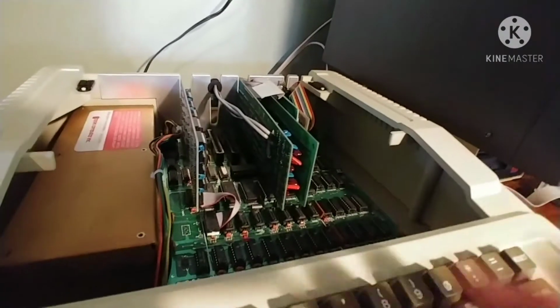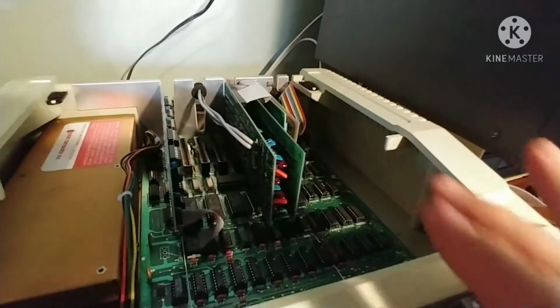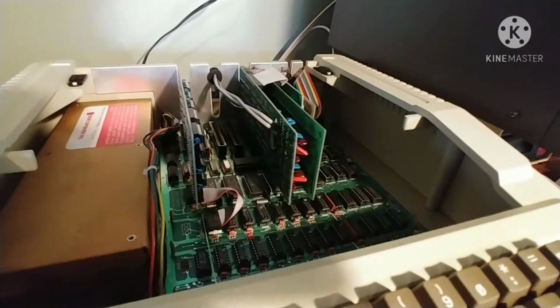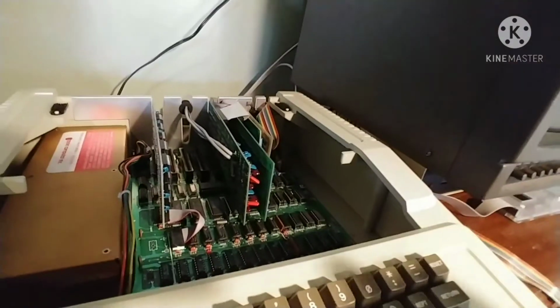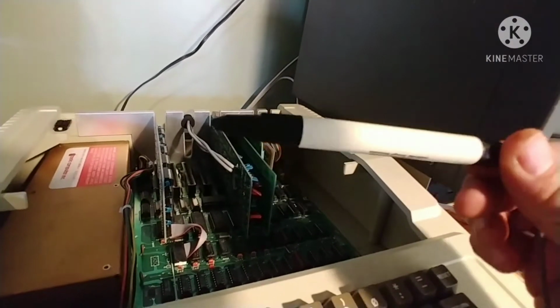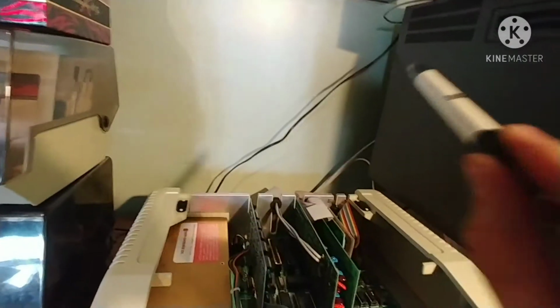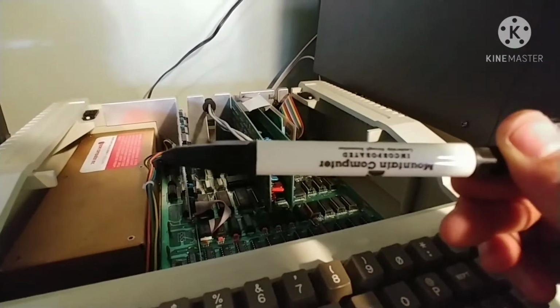You'll also notice there's a couple of wires coming out of here. These wires do two things. One, there's a left and right audio signal, but then there is also a signal for something called a light pen. Light pens were a way to have precision control on the screen before mice were invented, or at least before mice were readily available.